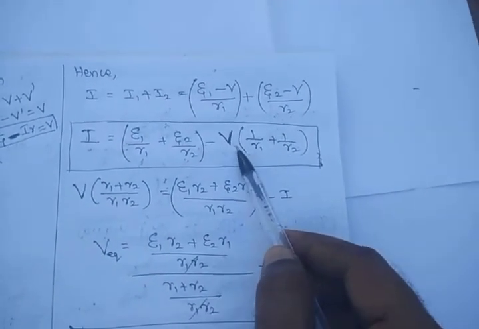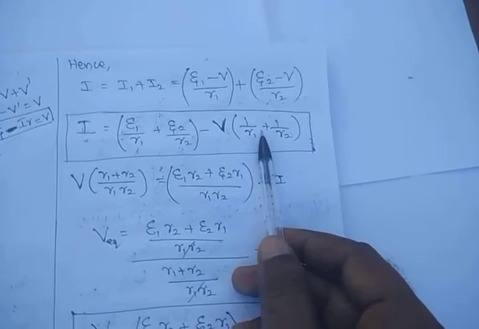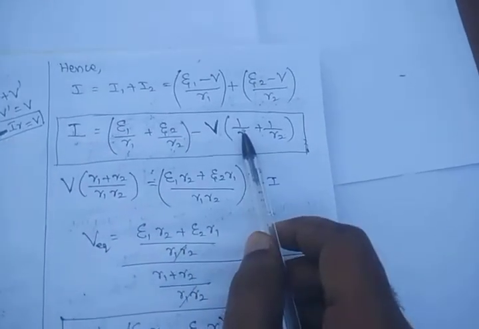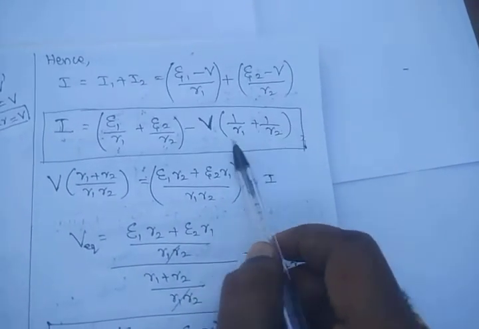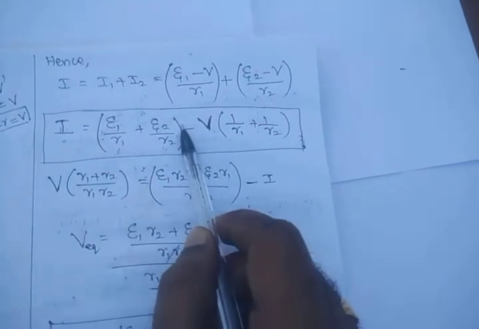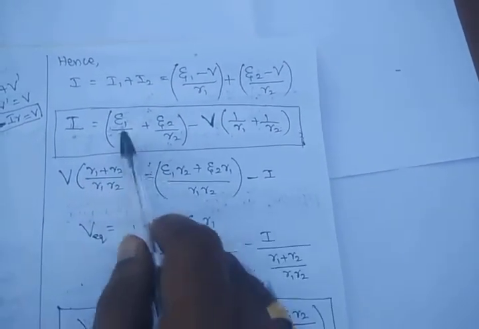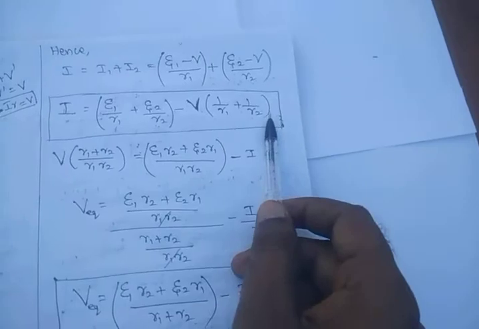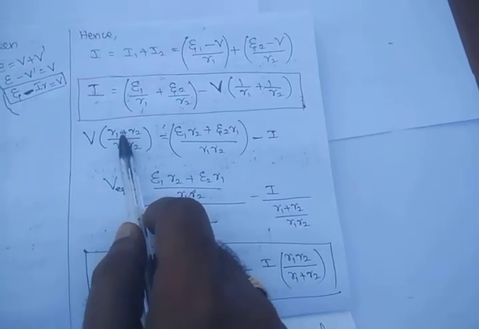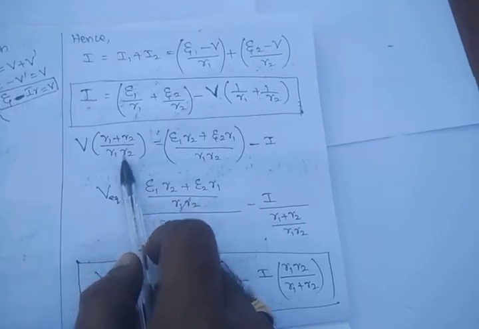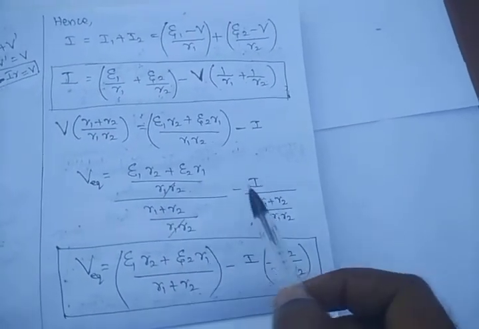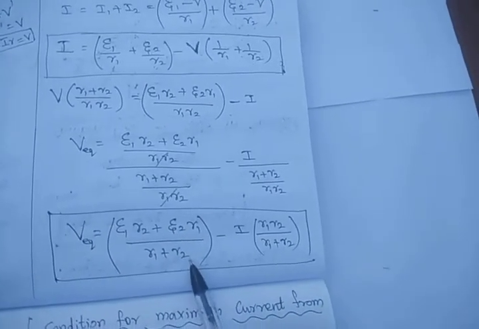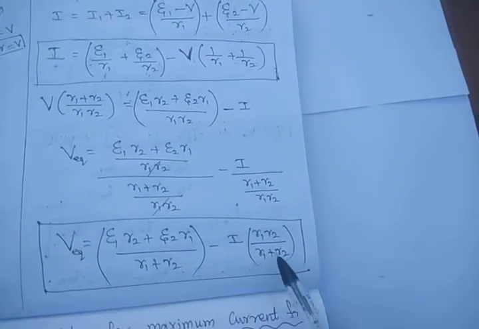But we can rewrite this equation in some other form. Bring this I here and V to the left side, so we rearrange that. Then we take the LCM: R1 plus R2 by R1 R2, and here E1 R2 plus E2 R1 by R1 R2. So we take the LCM within this bracket, bring the voltage to the left side and the current to the right side. This bracket R1 plus R2 by R1 R2 goes to the denominator, and R1 R2 get cancelled. Finally, we get the equation V equivalent is equal to E1 R2 plus E2 R1 by R1 plus R2, minus I into R1 R2 by R1 plus R2.